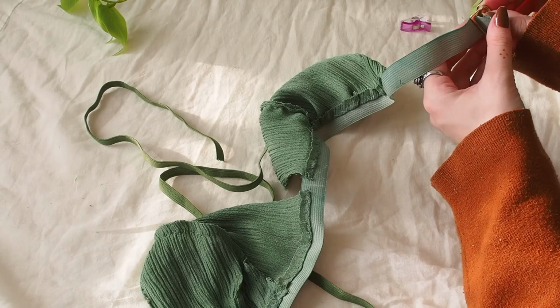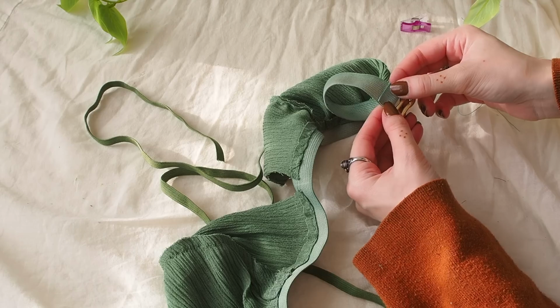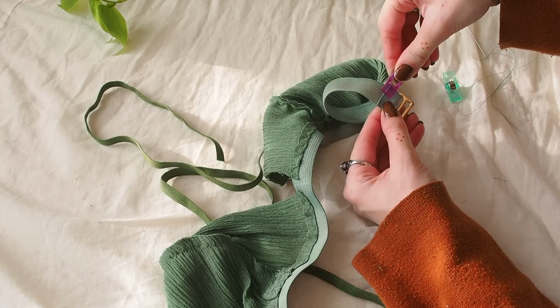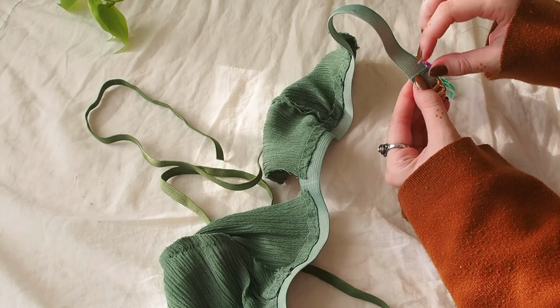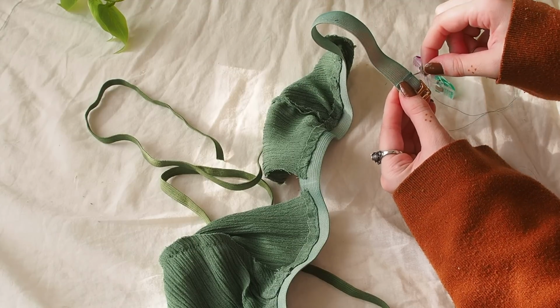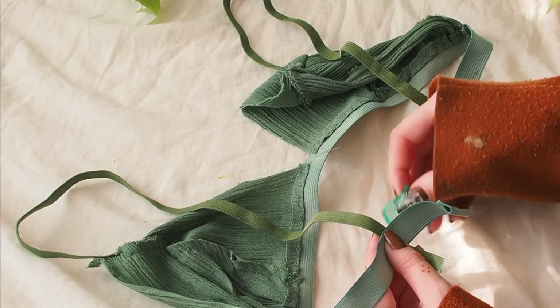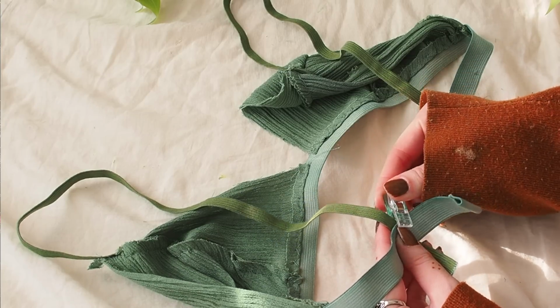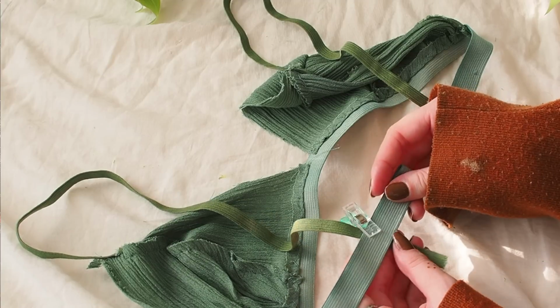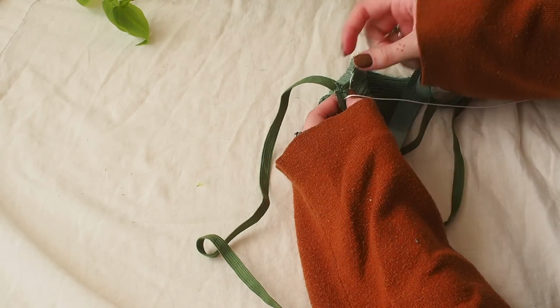At the ends of the elastic, after I've measured it to the size that I need it to be, I am looping the ends, adding my G-hook to one side, and then sewing those loops closed. I'm adding my elastic for the shoulders, making sure I measure it while it's on to get the length right, and then sewing those to the front and to the back.